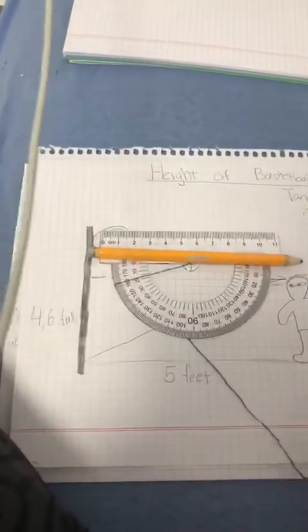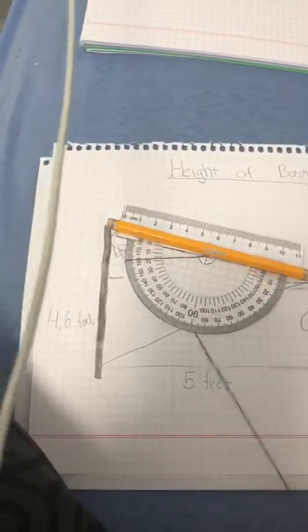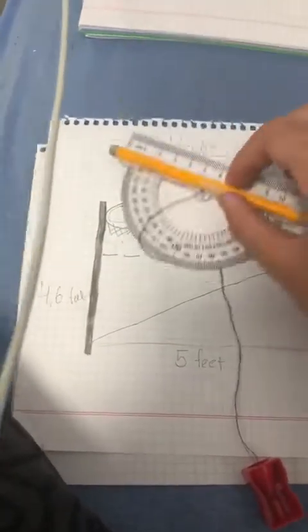I put my clinometer here. I did this, and I pulled. Oh my bad, guys. 1 second.